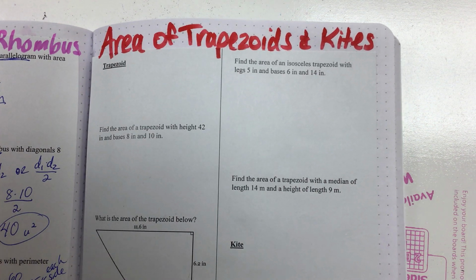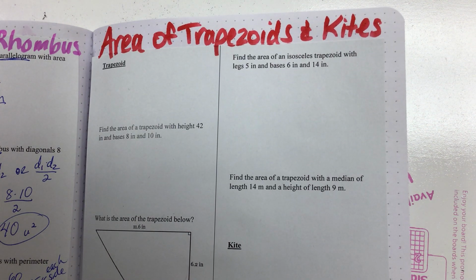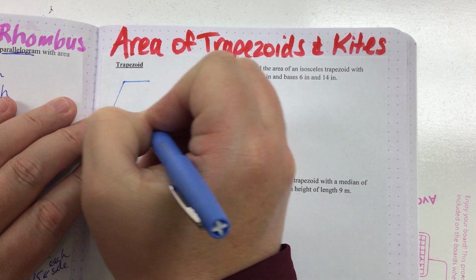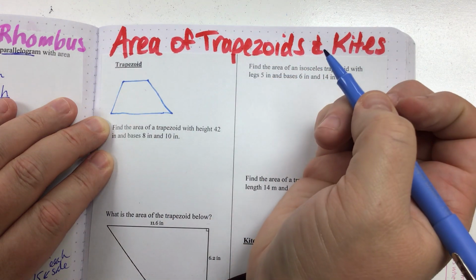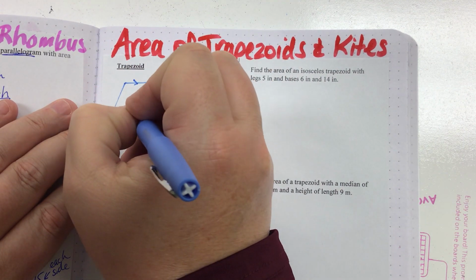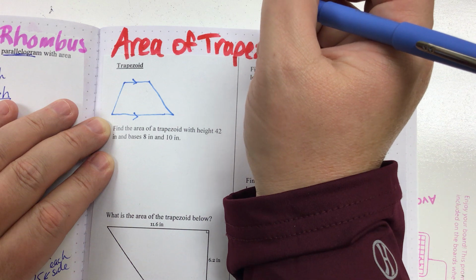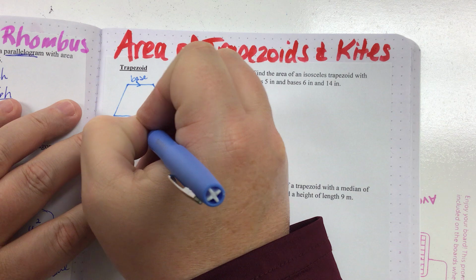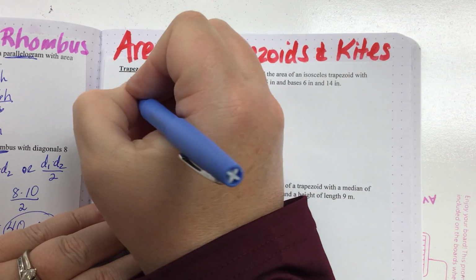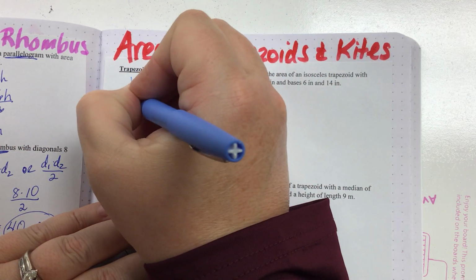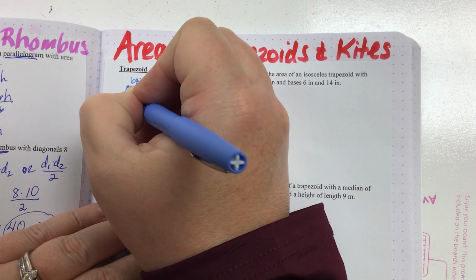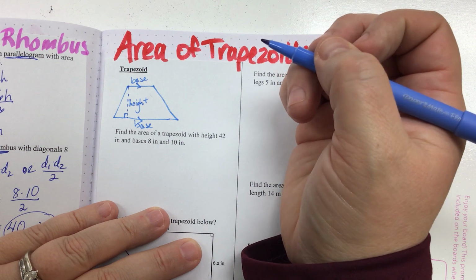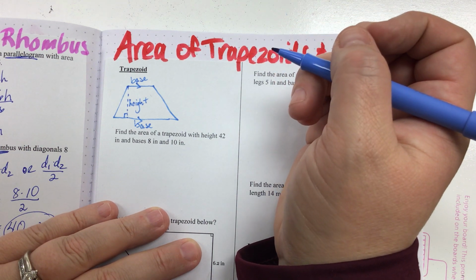Starting off with a trapezoid. If you remember back from first semester what it looks like, we could draw a picture, something like this. Remember, in a trapezoid, you have one pair of opposite sides that are parallel. Those are your bases. They are different lengths. They are never going to be the same length. And the height is a perpendicular segment that goes from one base to the other. There are two formulas we could possibly use for the area of a trapezoid.